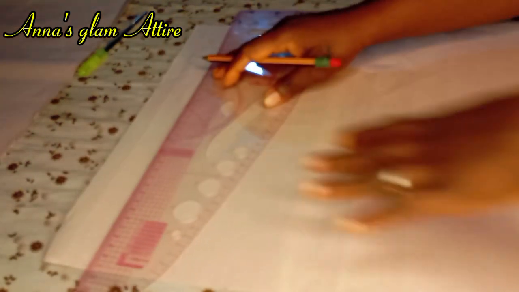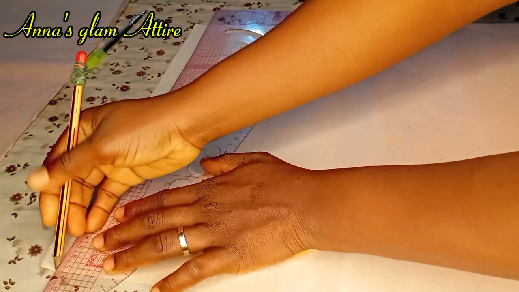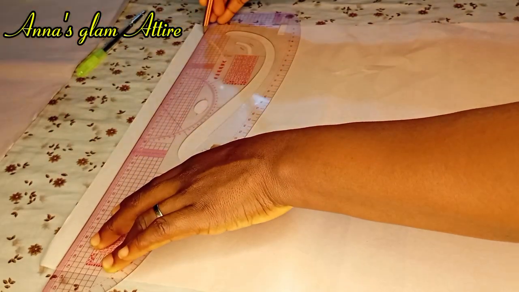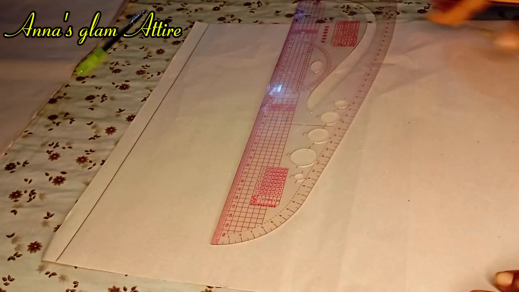So let's get started. The first thing you're going to do is to mark out a line, and this line you're going to mark out, you call it your guideline. This guideline is of your desired length. There is no standard measurement attached to it.